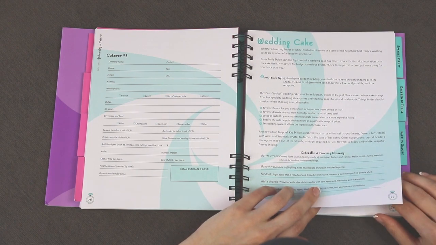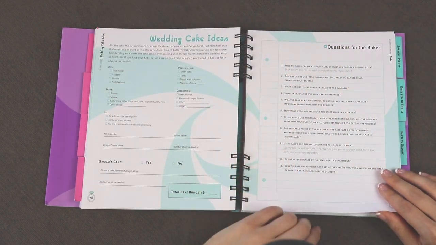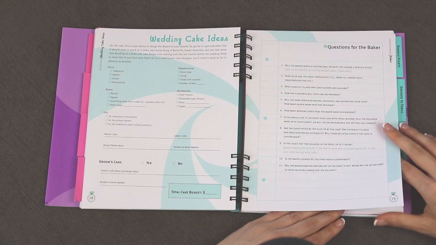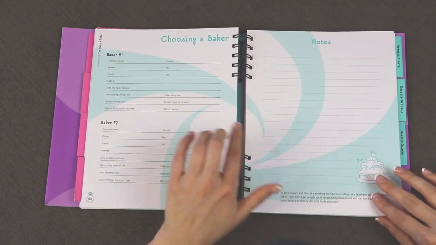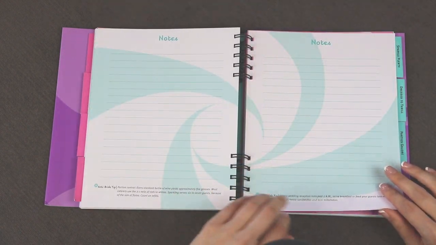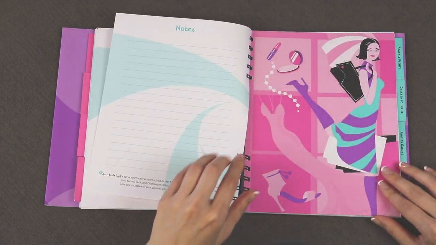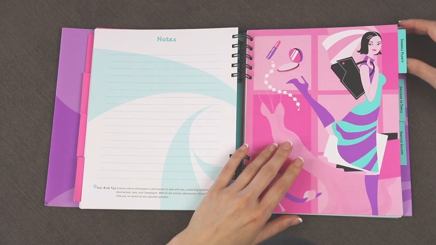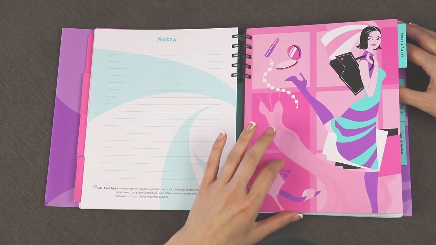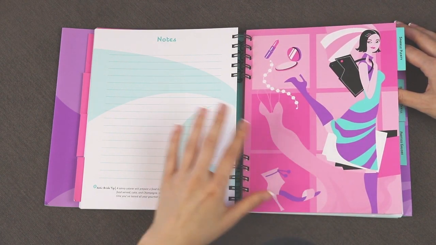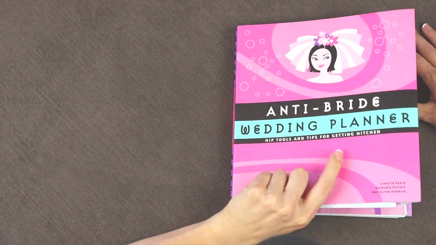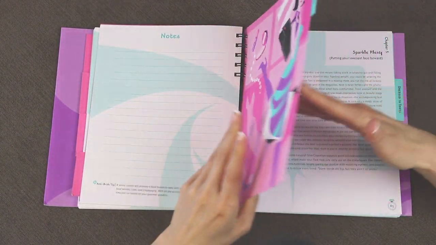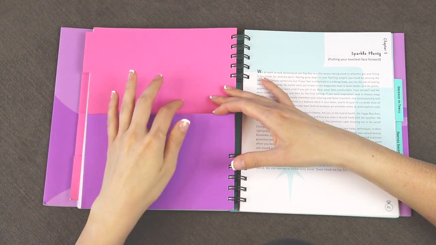And then here you have information on the wedding cake, and some ideas and questions to ask the baker, and then how to choose one, and then a section for notes with some anti-bride tips. Now, I just love this design. I don't know if I mentioned that, but this is perfect use, even though this is glossy, so they could have put a photo. They wanted to keep the same theme where it's kind of fun and cartoony, and I think it works great for this style and theme.